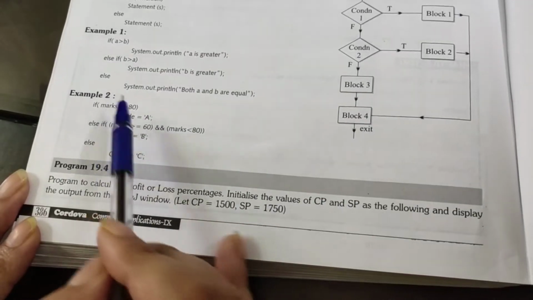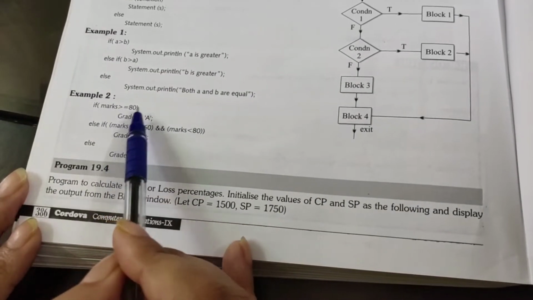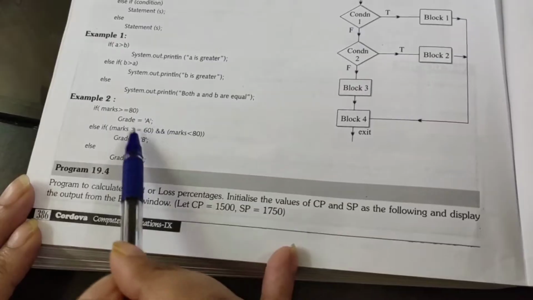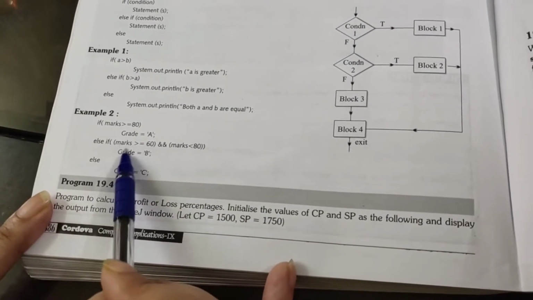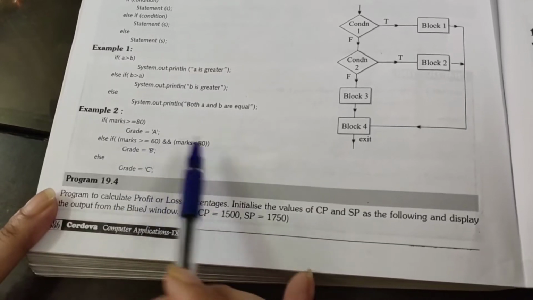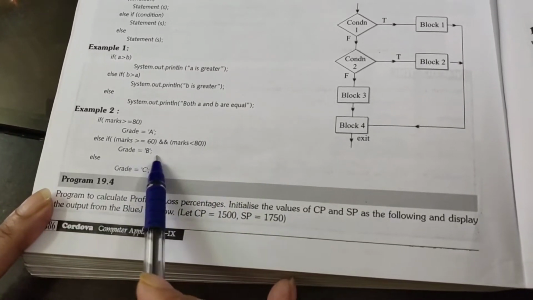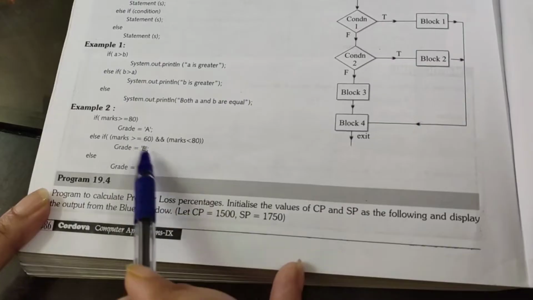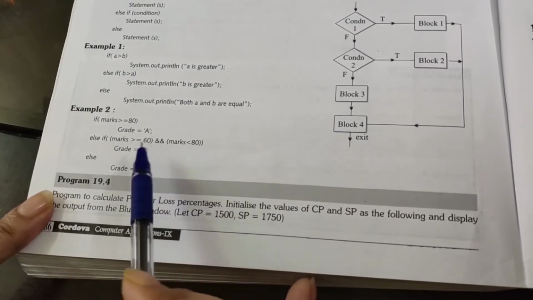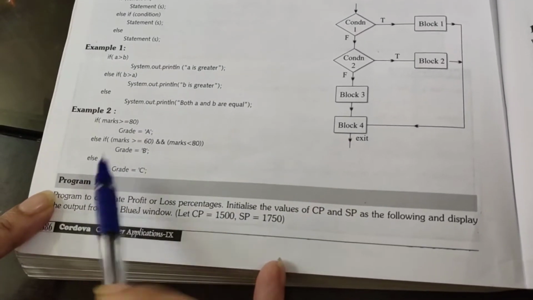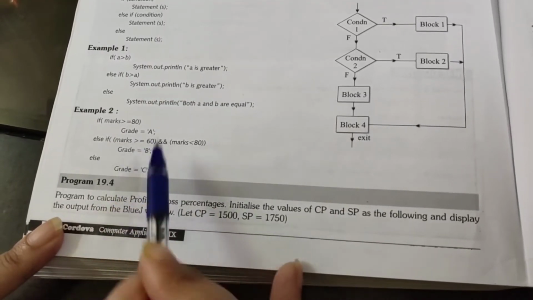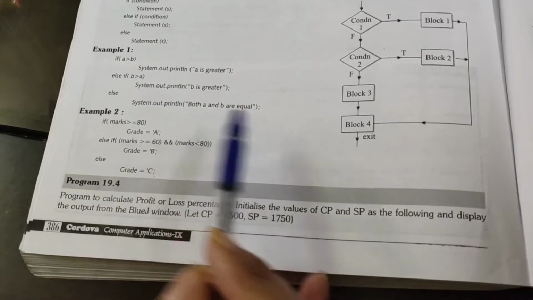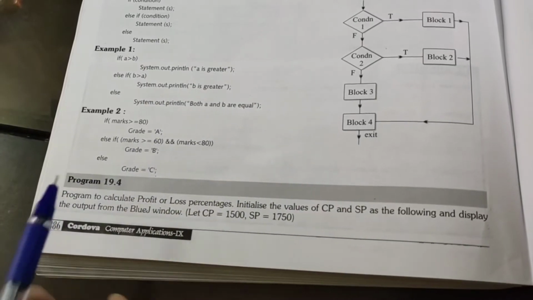If marks are greater than 80, then grade is A. Else if the marks are greater than 60 but less than 80, then the grade is B. And if the marks are less than 80 and less than 60, then the grade should be C. We are considering three different statements, but we are getting a single output.